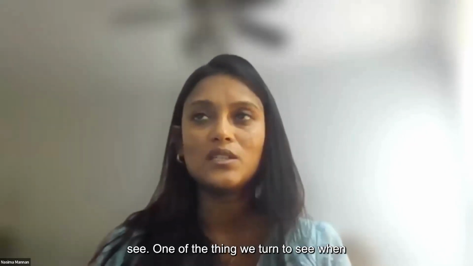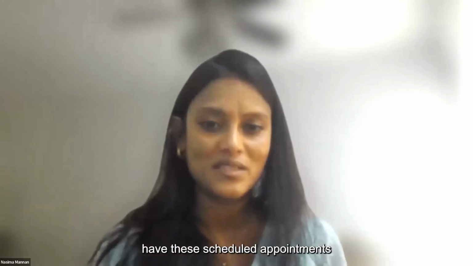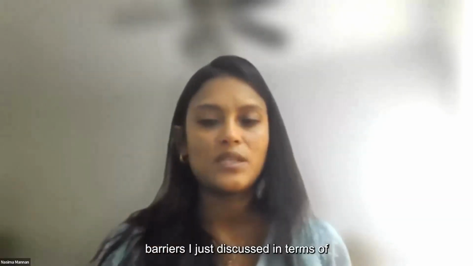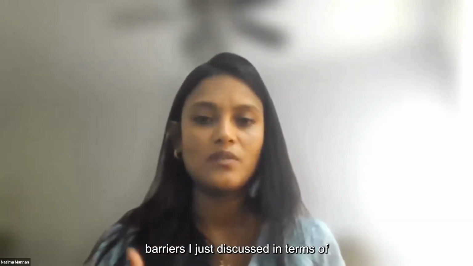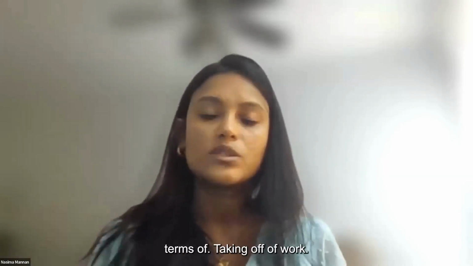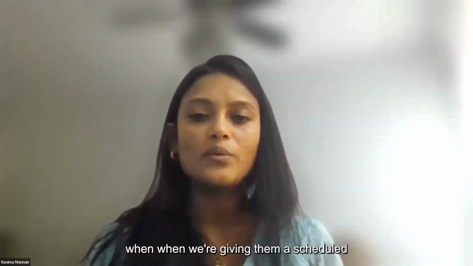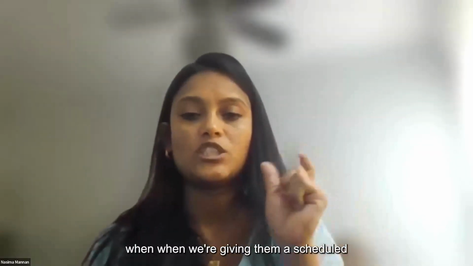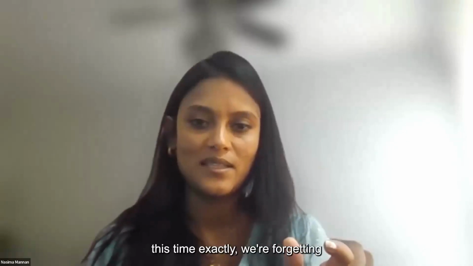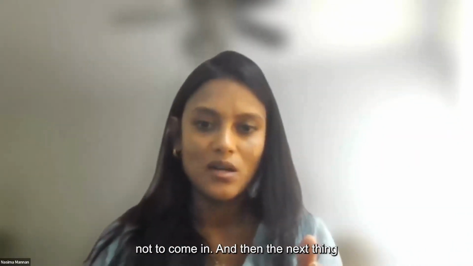One of the things we tend to see when we walk in Wednesday is that our patients can't keep these scheduled appointments sometimes because of all the barriers I just discussed in terms of transportation, in terms of daycare, in terms of taking off of work. Some of them are working 2-3 jobs. So when we are giving them a scheduled time and saying you need to be there at this time exactly, we are forgetting about everything else that's causing them not to come in.